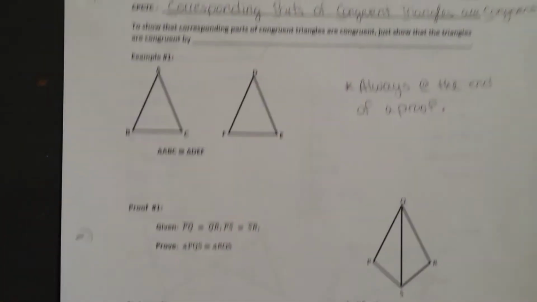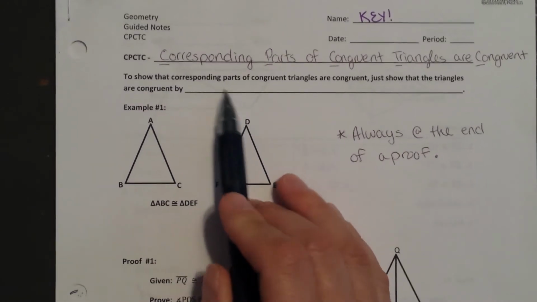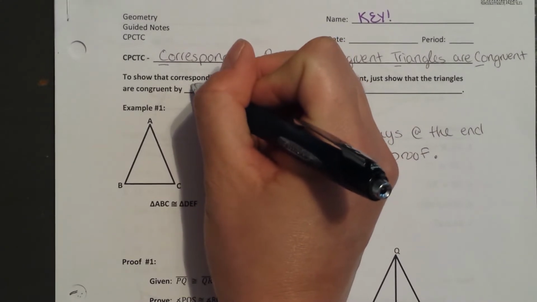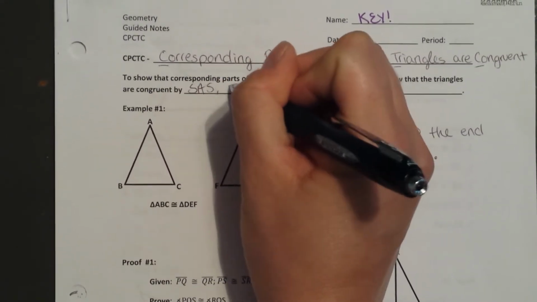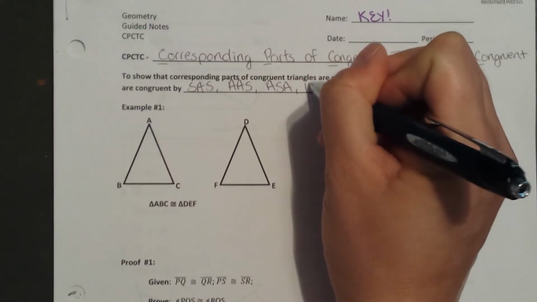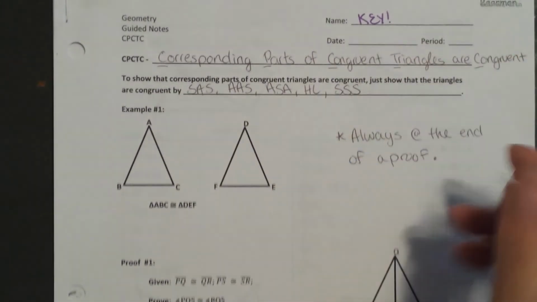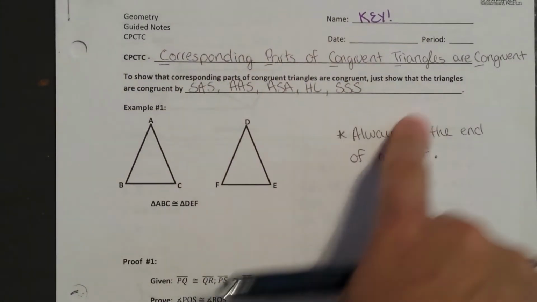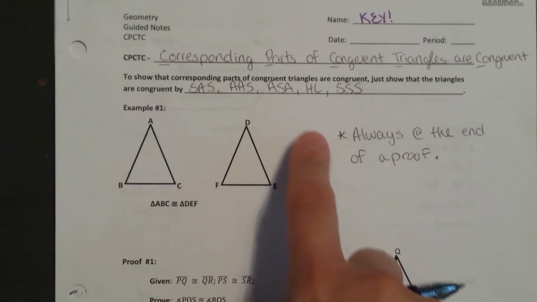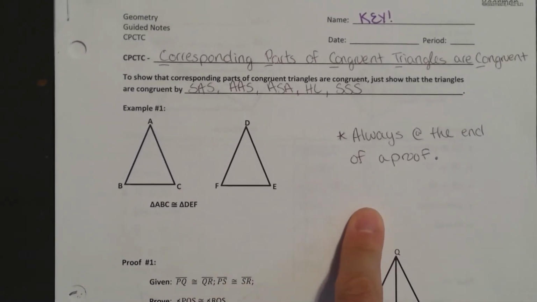So, just to fill in the other blank, to show that corresponding parts of congruent triangles are congruent, just show that the triangles are congruent by, and again, we have 5 ways: side, angle, side; angle, angle, side; angle, side, angle; HL; and side, side, side. So those are all the possible ways we can prove the triangles congruent, and after that we're going to use CPCTC to prove that one of the corresponding parts is congruent. Maybe we have an angle that we want to prove congruent or a side.